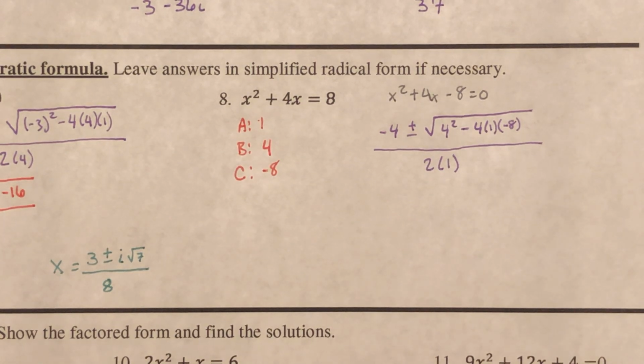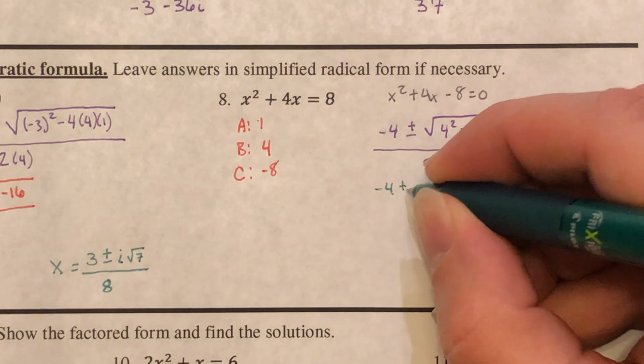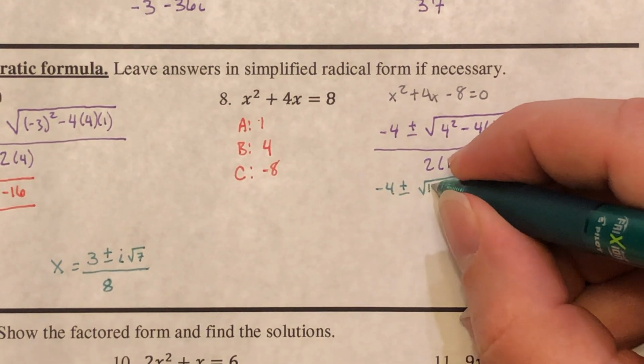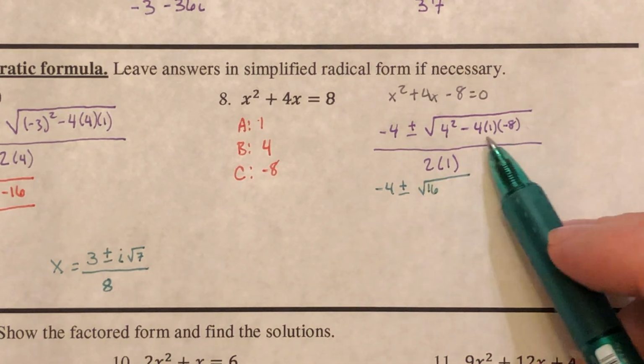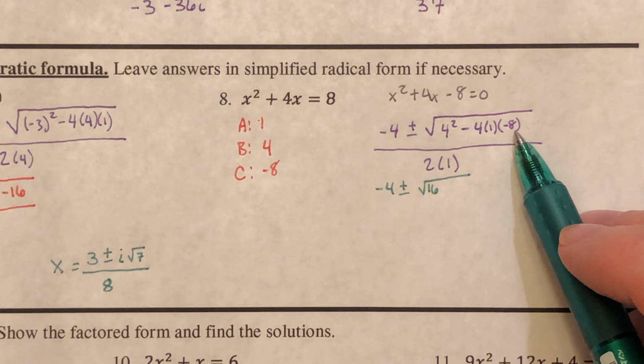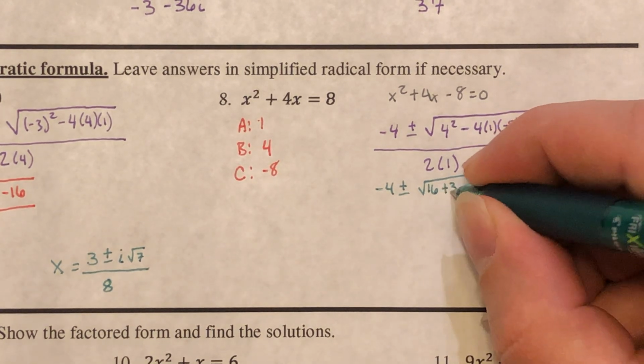I'm going to simplify this. So I've got negative 4 plus or minus the square root of 16. Negative 4 times negative 1 times negative 8 is going to give me positive 32.